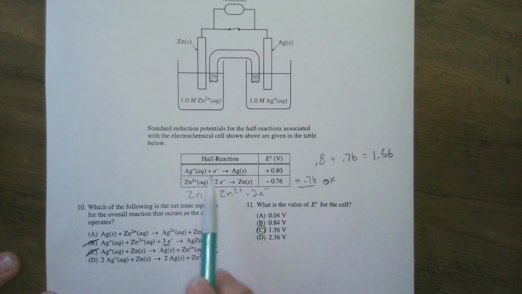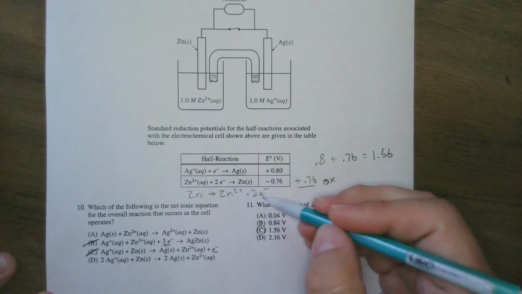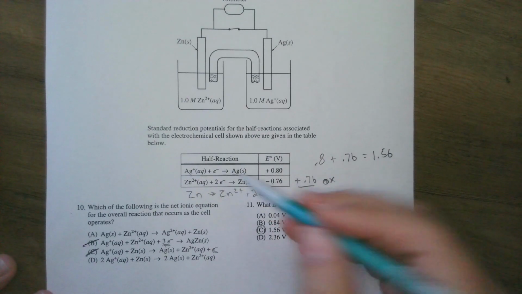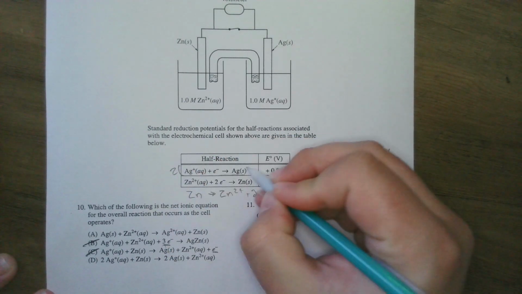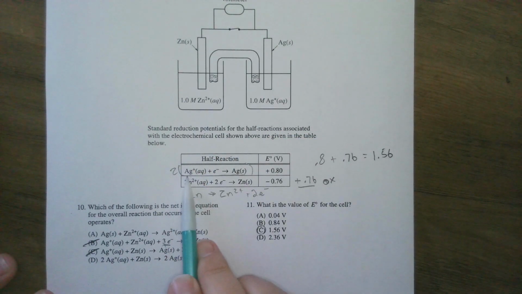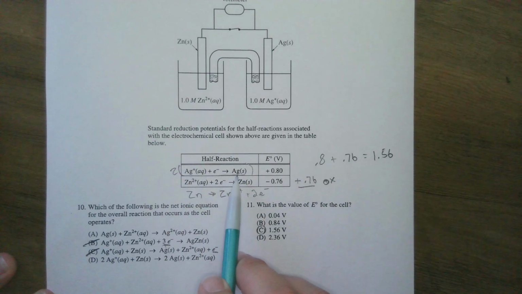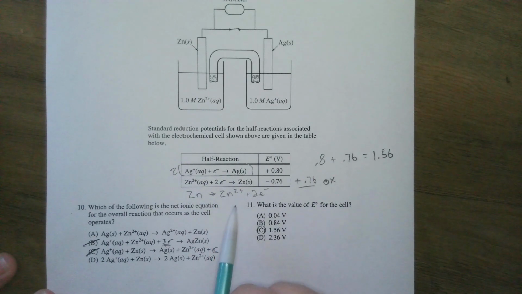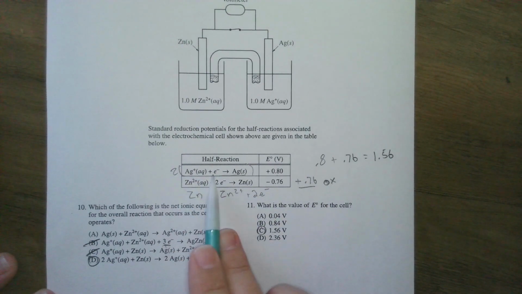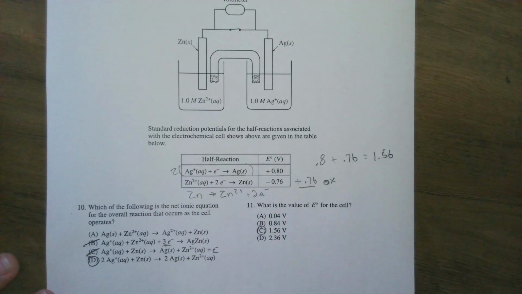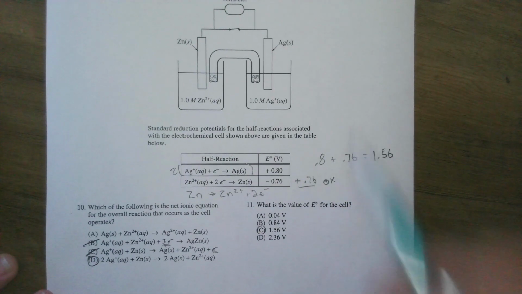And so what I need to do is balance these a little bit just so the electrons will cancel. The bottom one is 2 electrons, the top one is 1. So I'm just going to double everything in this first reaction to give me 2 Ag+ plus 2 electrons gives me 2 Ag solids. Then my electrons can cancel. So my answer choice that matches that idea is D, with the 2 in front of the Ag because I had to double it to double my number of electrons. Those are the two most common things asked about these voltaic cells.